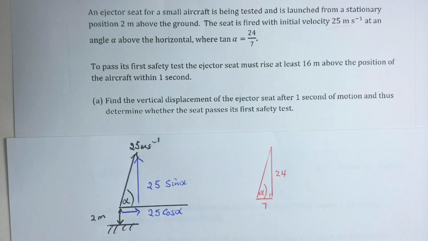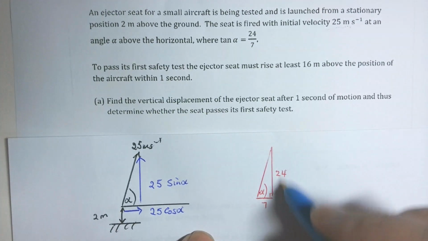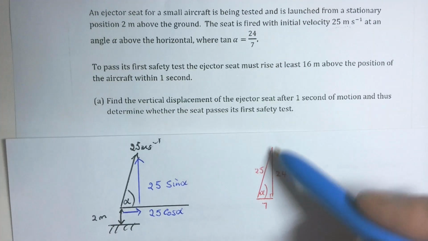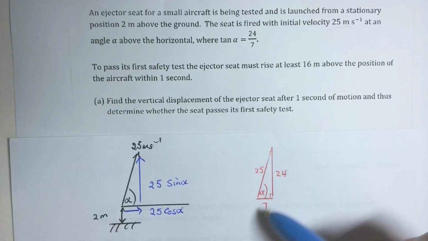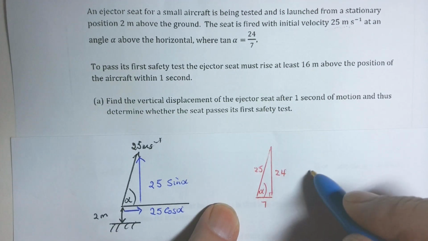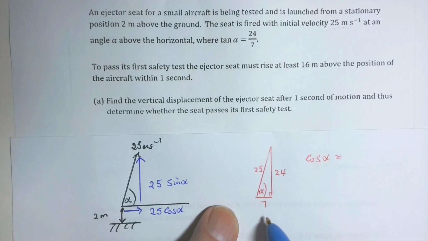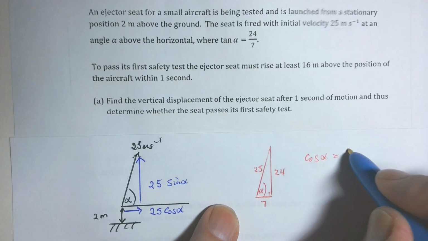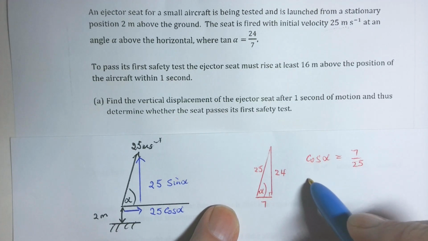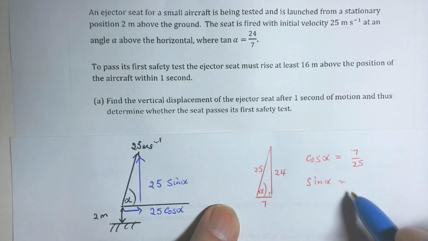And lo and behold, if you take that 24 and 7, you get 25 for the hypotenuse. That's good, because from this little red triangle we can immediately say that cosine alpha is 7 over 25, and sine alpha is 24 over 25.